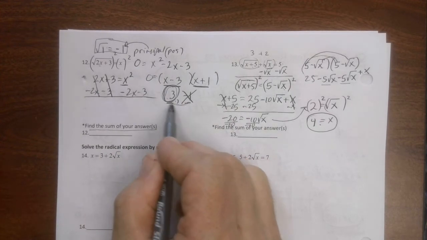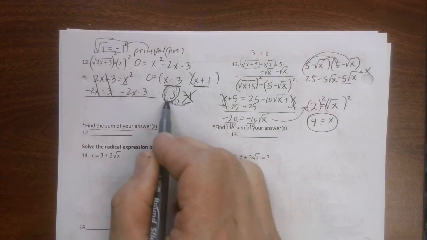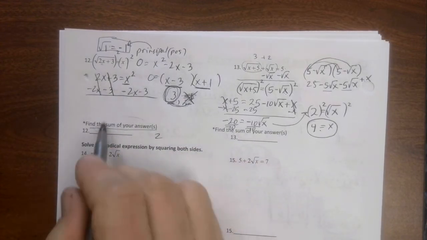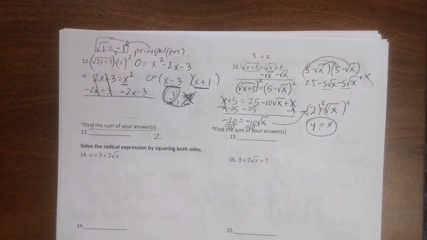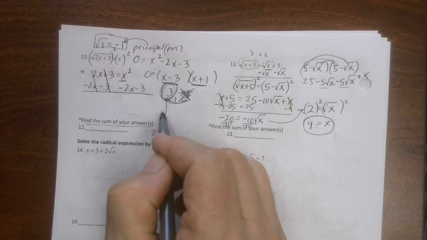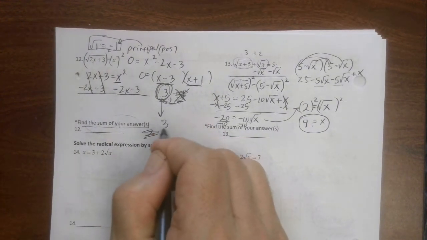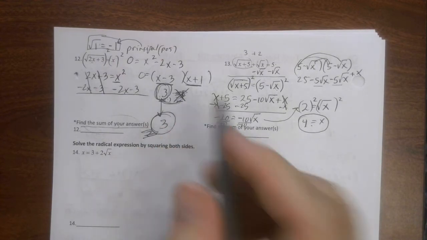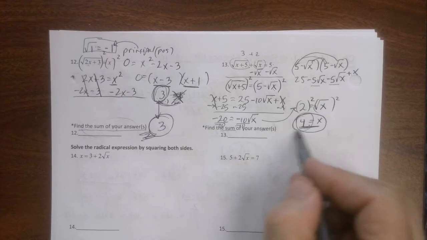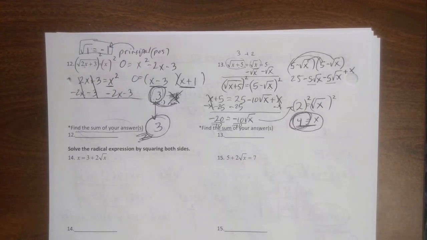I should have talked about this, but 3 plus negative 1 is 2. But negative 1 doesn't work, so this gets a little confusing. I get that. But your answer definitely says that it's 3 because you have to throw out negative 1. This one, it's your only answer. So what's the sum of your answers? Well, it's 4. All right, that does it.